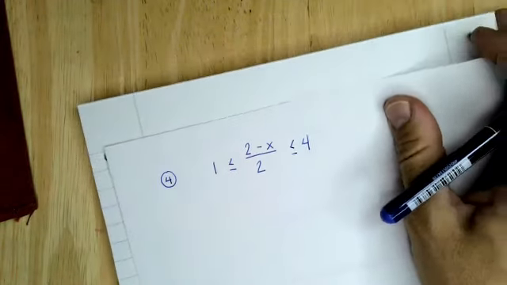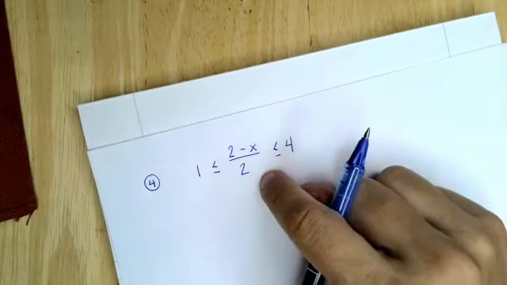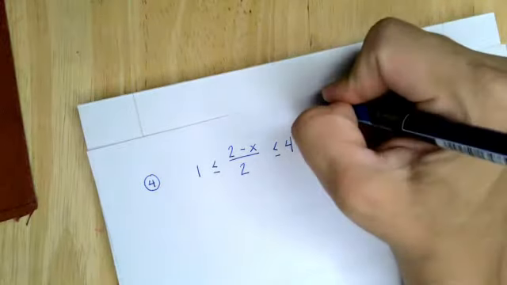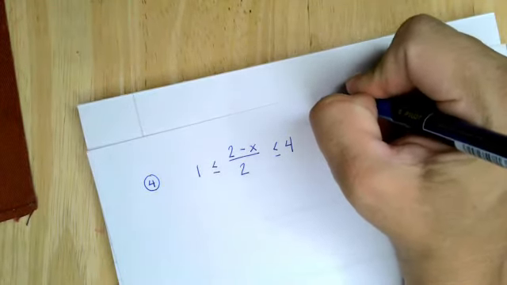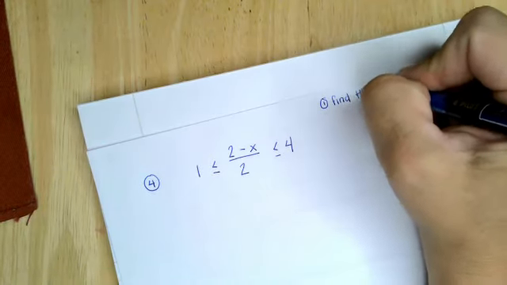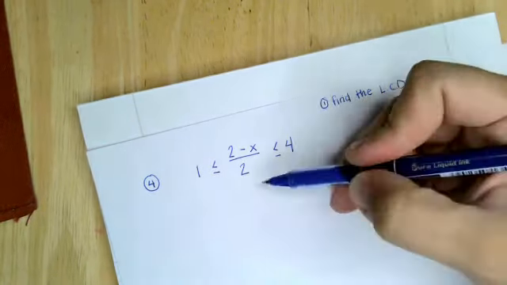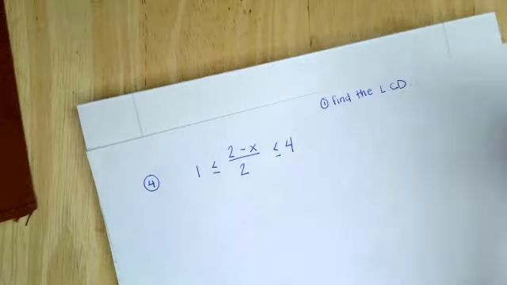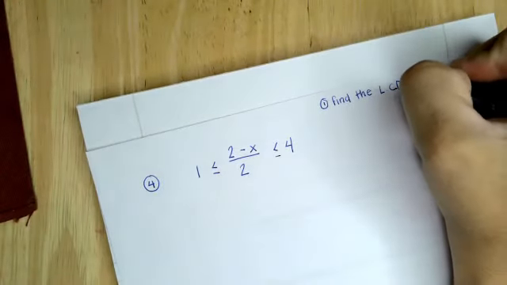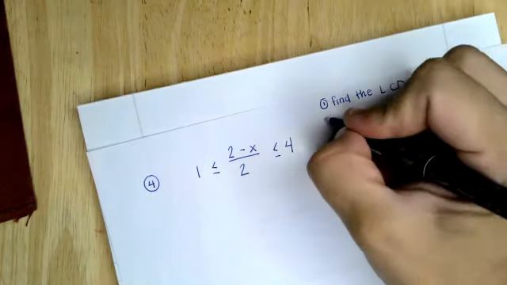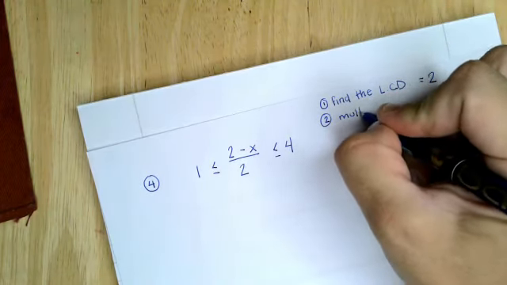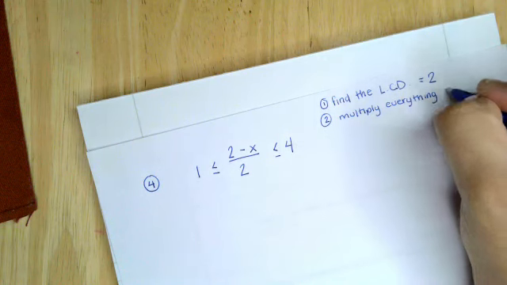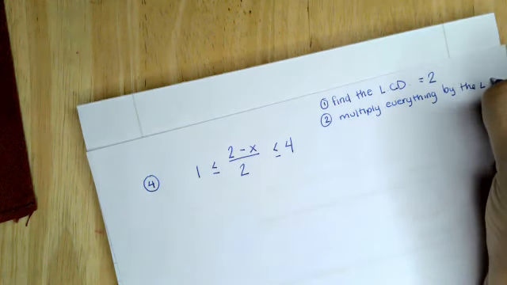So we need to isolate x in the middle, but there's a fraction in this inequality. So the first thing we want to do is find the least common denominator. Denominator is the bottom of the fraction. So there's only one denominator, it's 2. So the LCD is the number 2, okay? Then we multiply everything by the least common denominator.